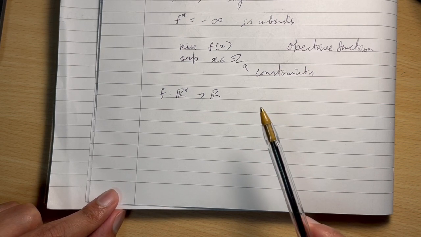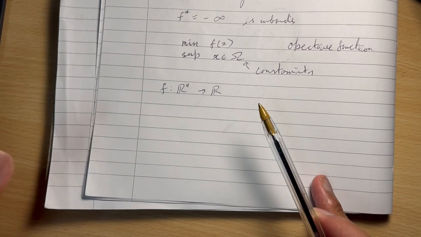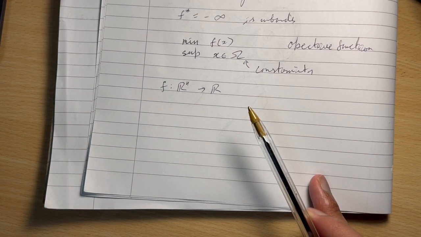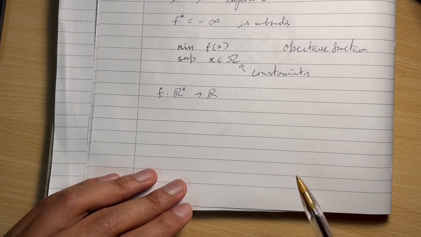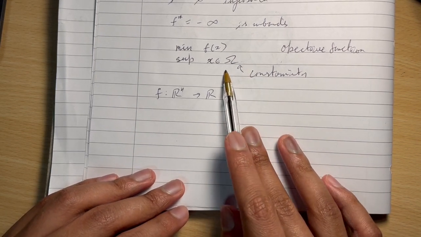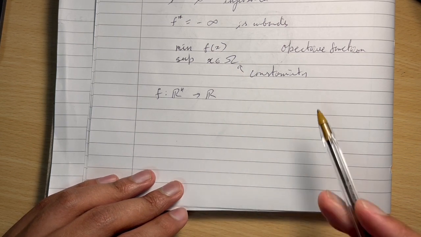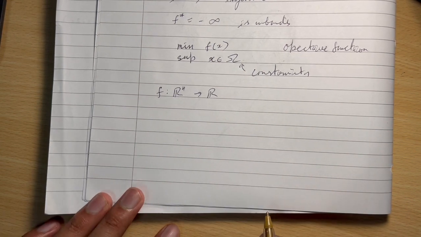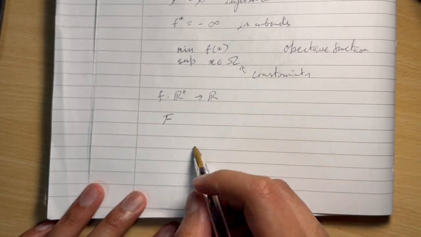Something you also might need to know is what's called, I've forgotten this name, what is it called? A feasible set, right? So sometimes we want to define what this is for a specific case, and the way we do it is we call it a feasible set, with a fancy f.